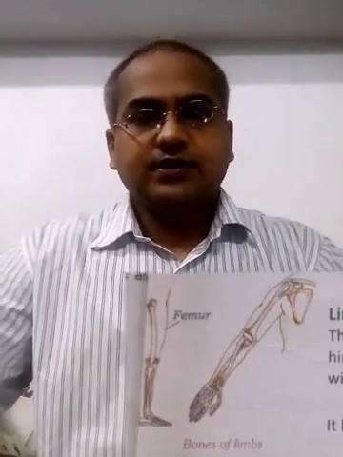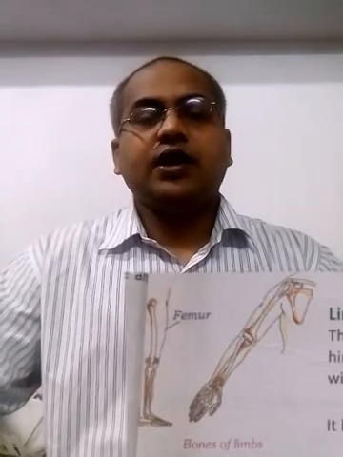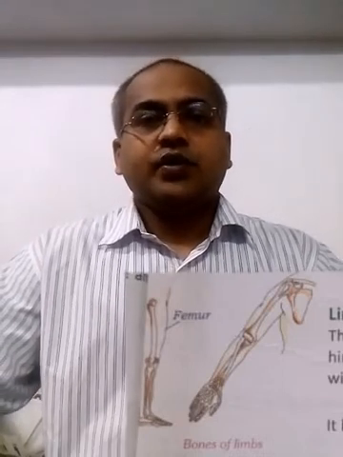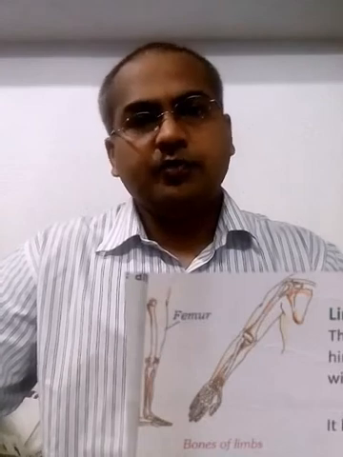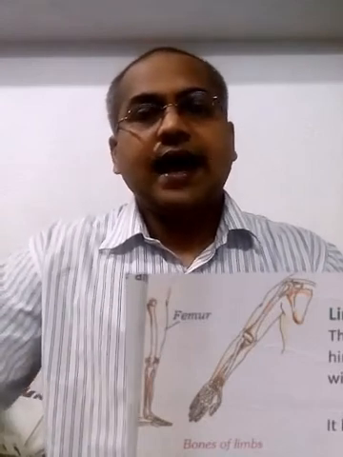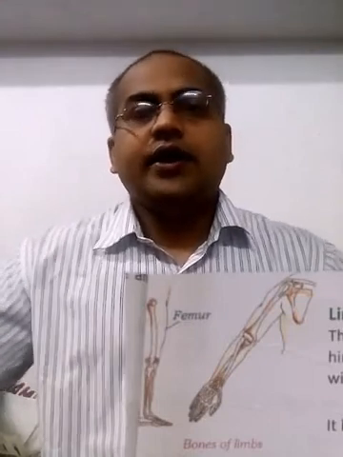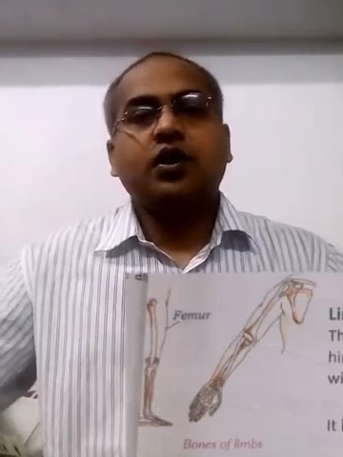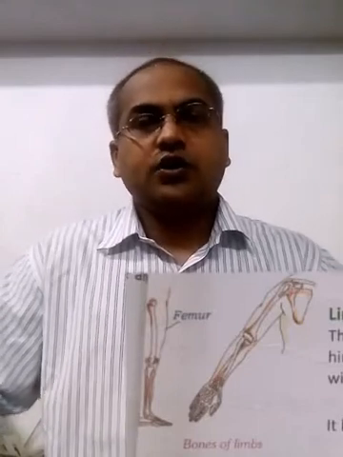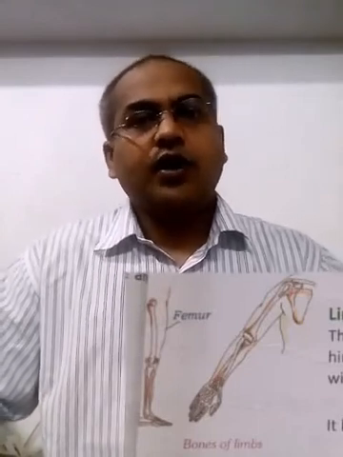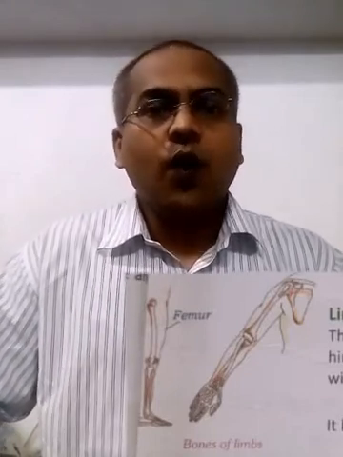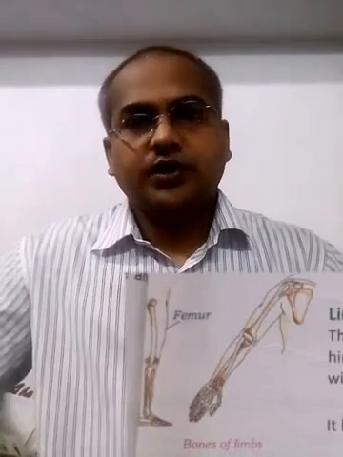Now come our legs. These legs are connected with our backbone with the help of the hip bone, and these legs help us to walk. In our legs there is the longest bone, that is called the femur, and our legs help us to walk from one place to another.